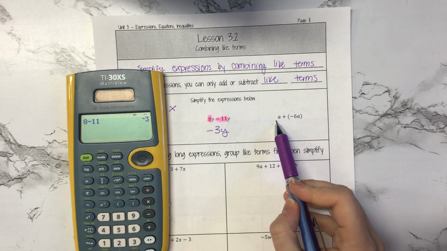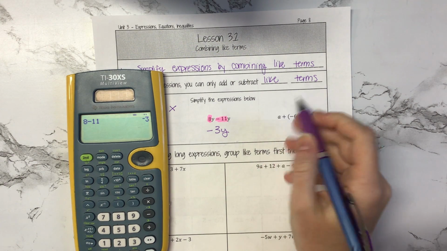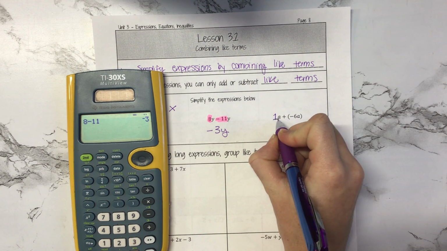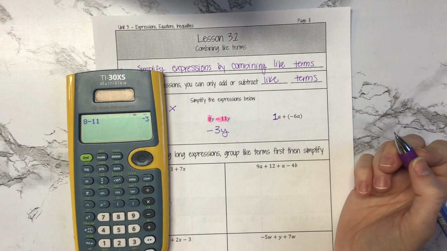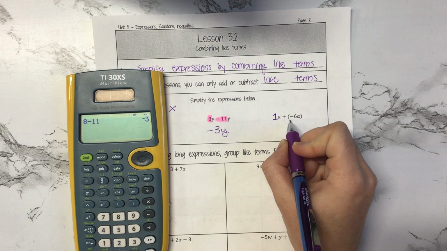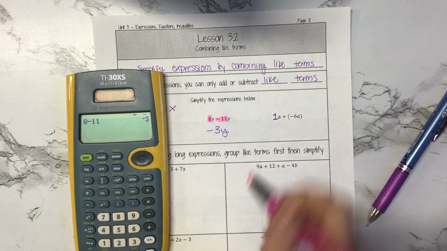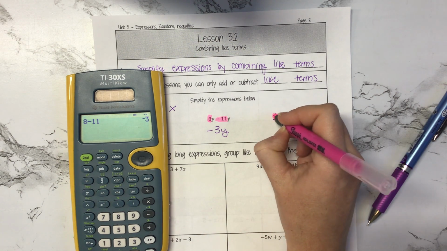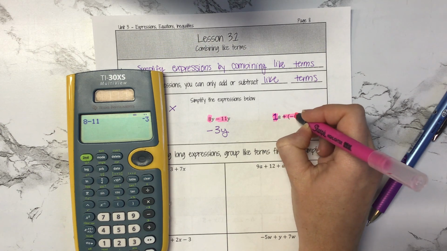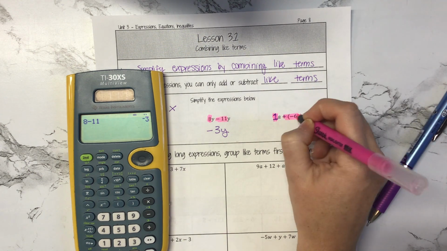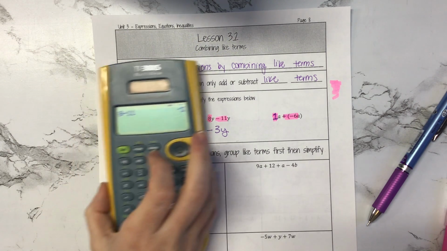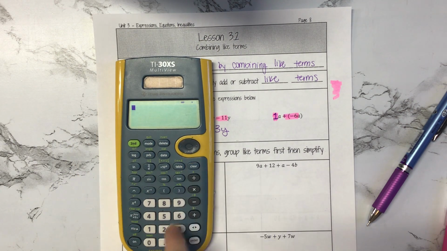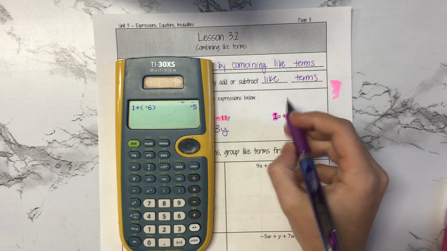Here I have a, and if there's no number in front of it, it just means that it's a 1. If it helps you, feel free to write the 1. So 1a plus negative 6a. I'm going to do 1 plus negative 6, which is negative 5.